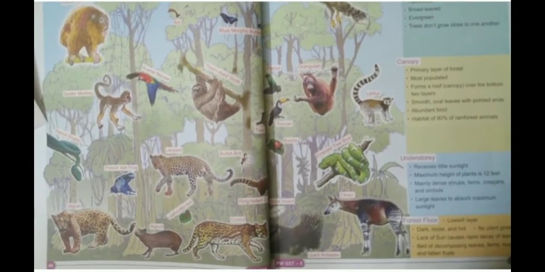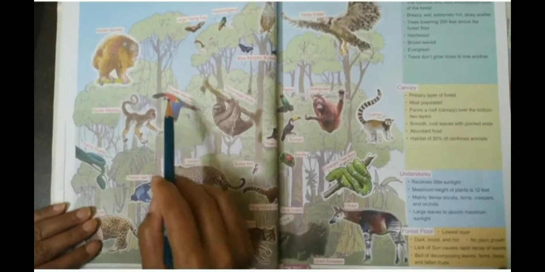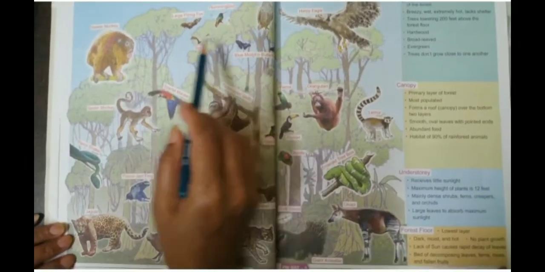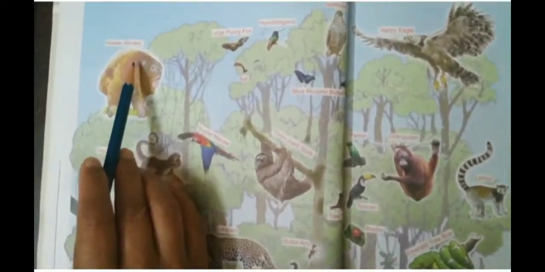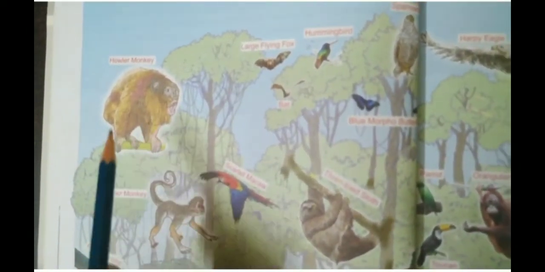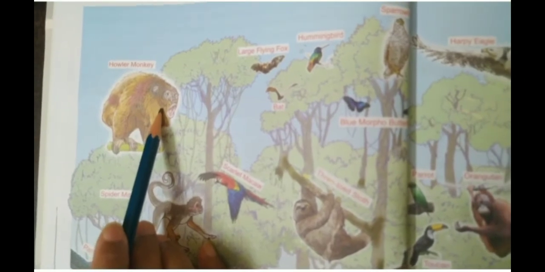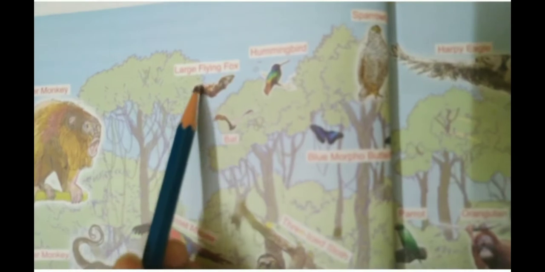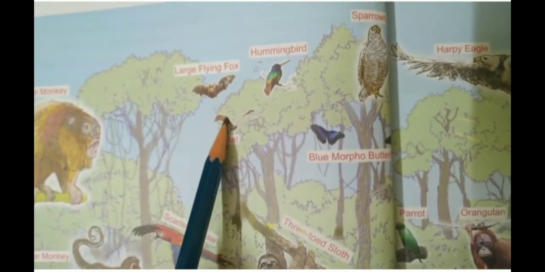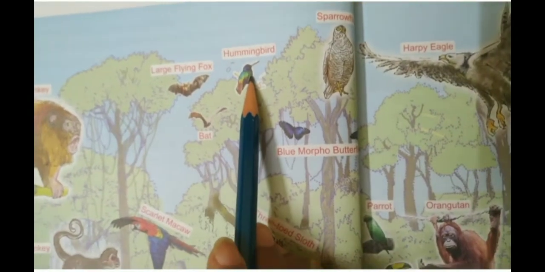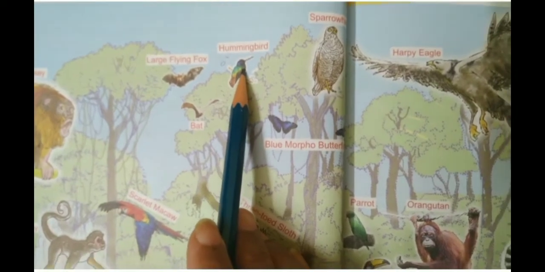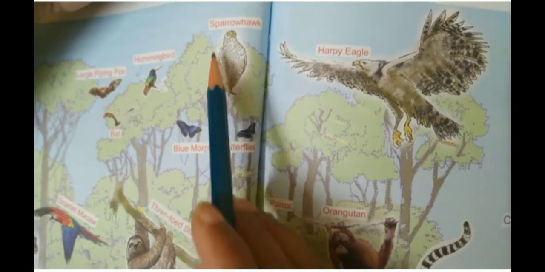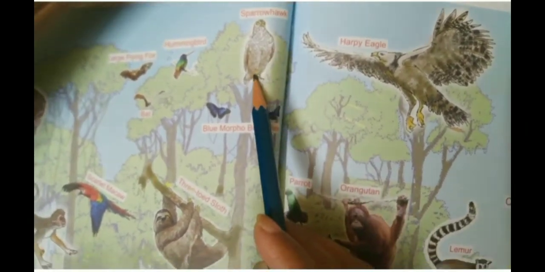Here you can see many animals and birds. There is a howler monkey, which howls or makes sounds. And there is a large flying fox. It is one type of bat. And there is a hummingbird, a very small bird. And this is a sparrow hawk. It looks like a sparrow, but this is a hawk, like a vulture.